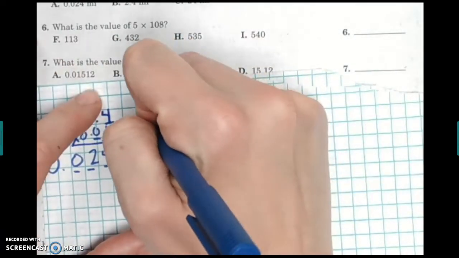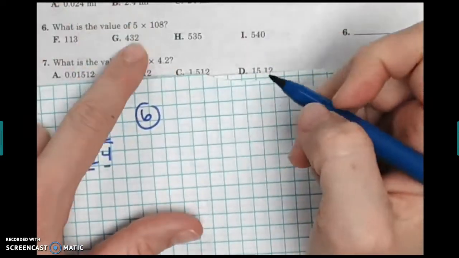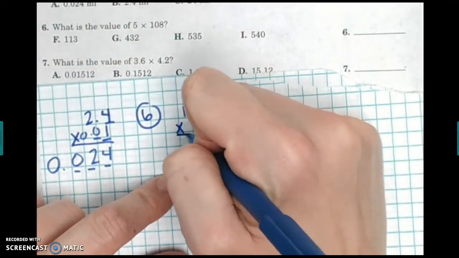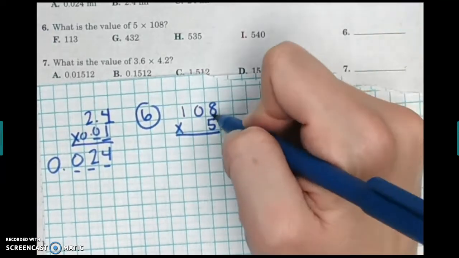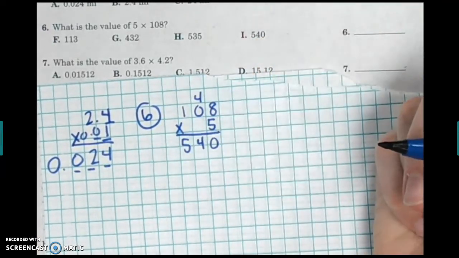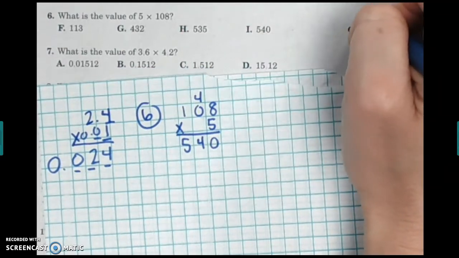Okay, number 6. You should have had 108 times 5. How many people switched it around to put 108 on top? 8 times 5 is 40. 4, 5. So you got 540, which is I.